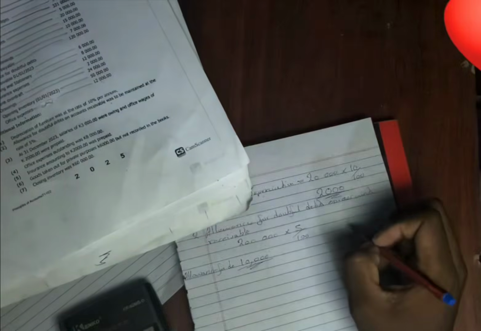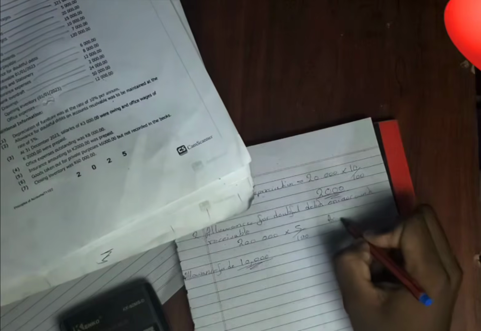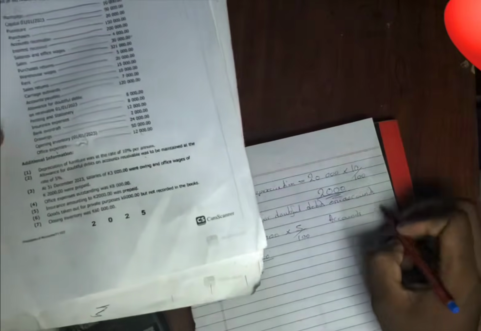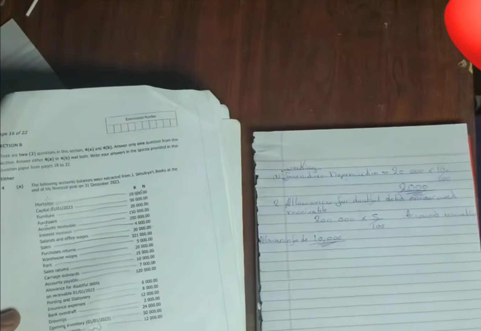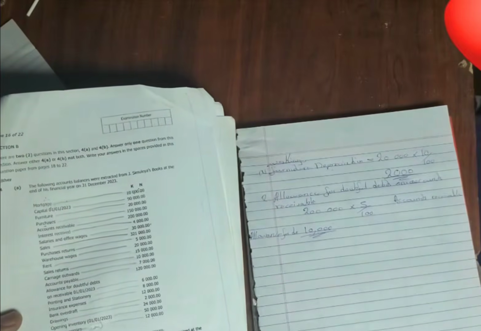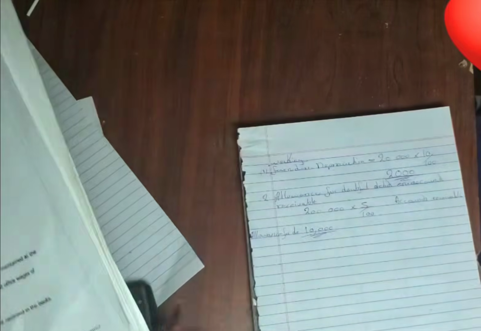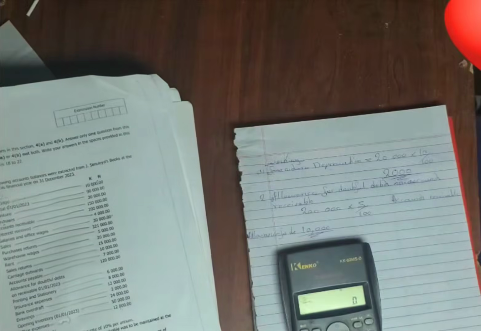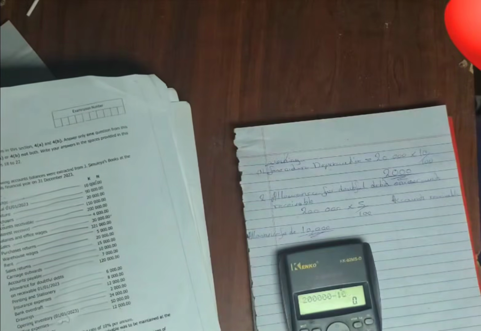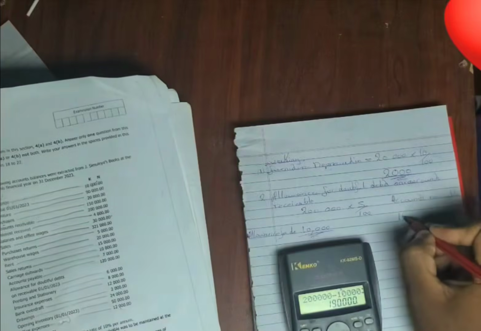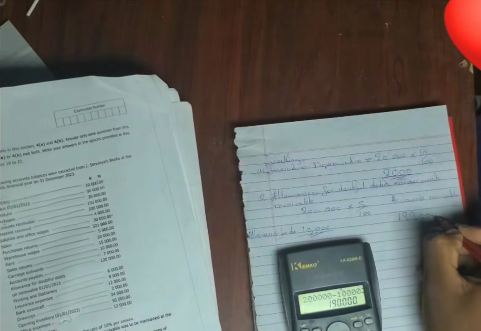And then for our accounts receivables, what we'll simply do is, since 5% has been extracted from the 200,000, say 200,000 minus 10,000, which will give us 190,000 as our new figure for our accounts receivables.